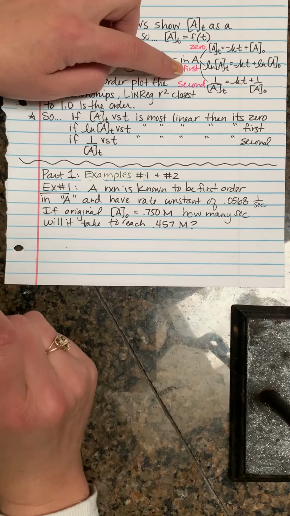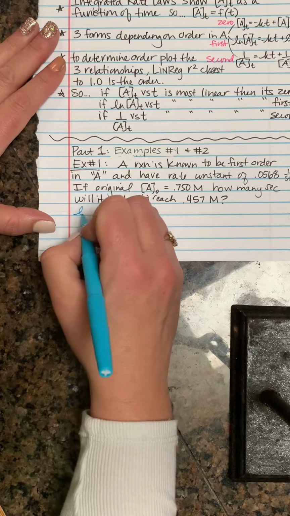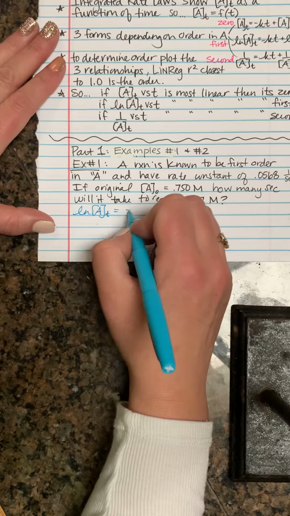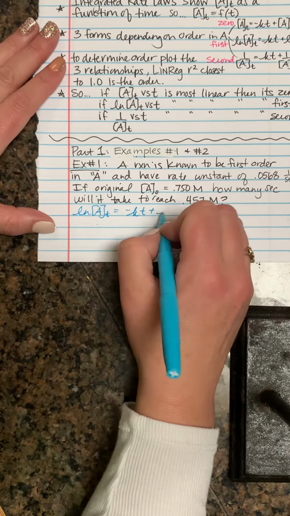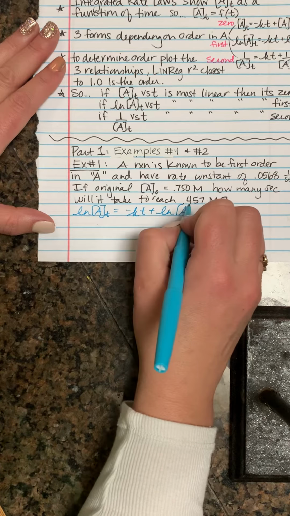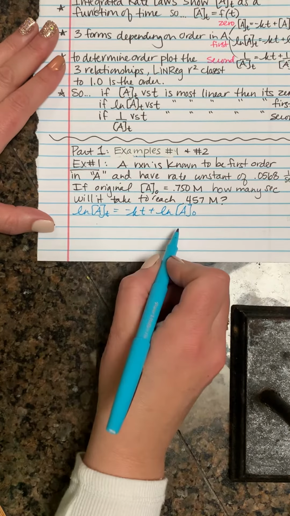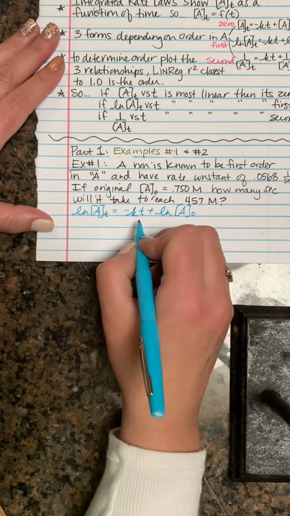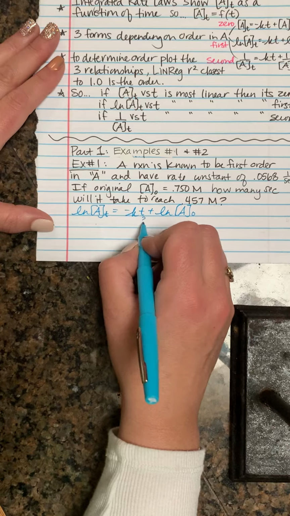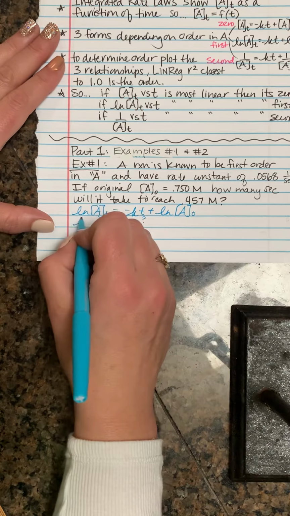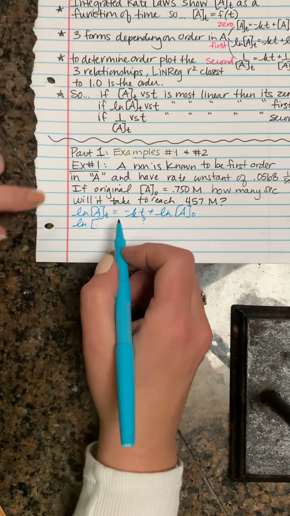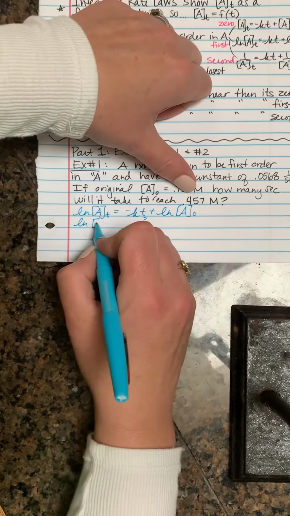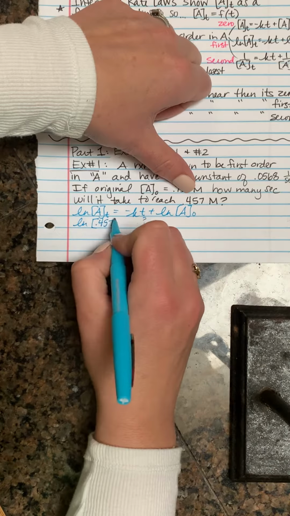We know it's first order, so we know we're going to use natural log of A at time t is equal to negative kt plus natural log A naught. So we're just going to substitute and solve for our unknown. And our unknown in this case is time, right? So we're going to go natural log of A at time t, and that's going to be the 0.457.